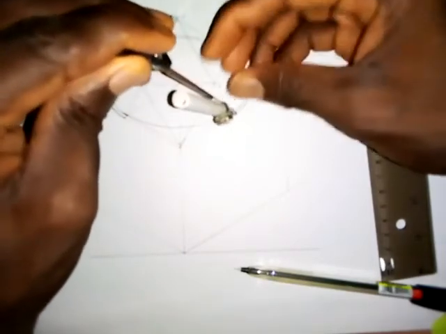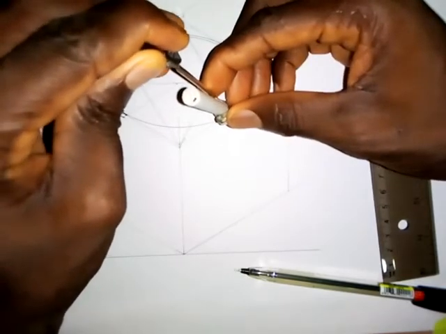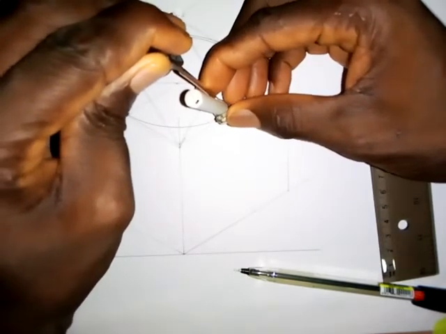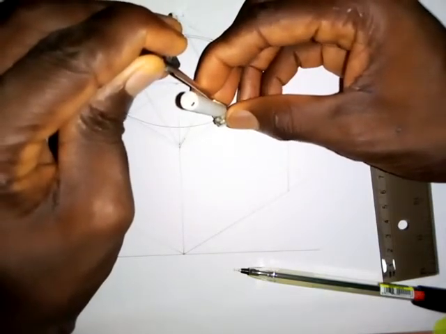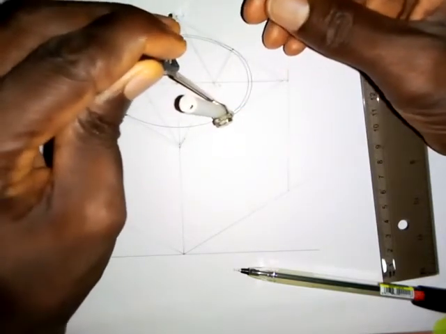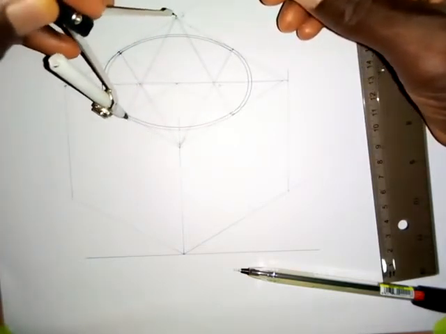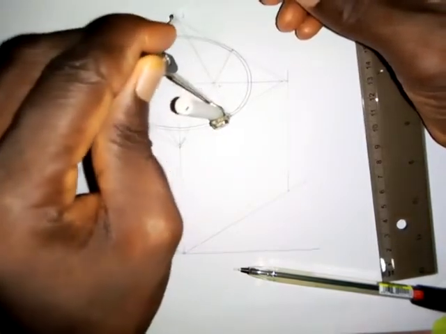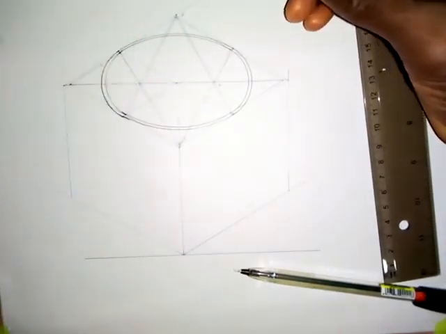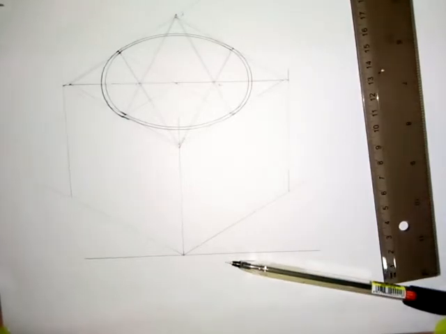So extend it here. Alright, so that is the upper part.